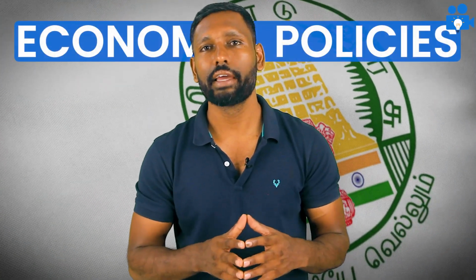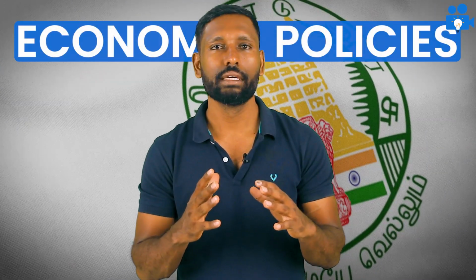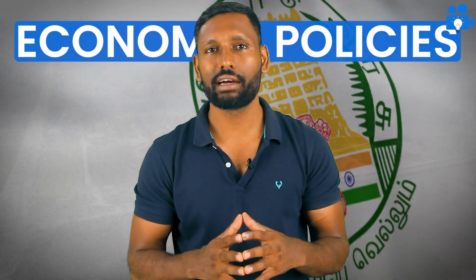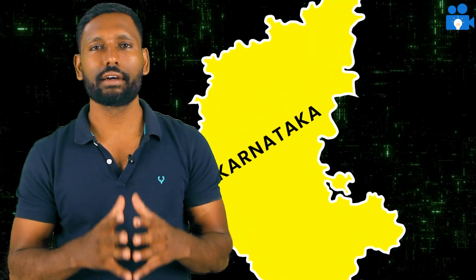It is because of two main reasons. One is the geographical advantage for international trade, and the second one is the economic policies of the government. The economic policies of the state are pro-industrial development, and the government is also aiming to be the best investment destination in the world. The next growth state is Karnataka.